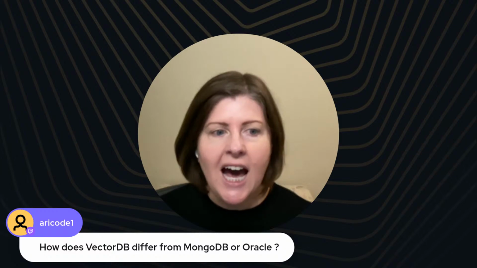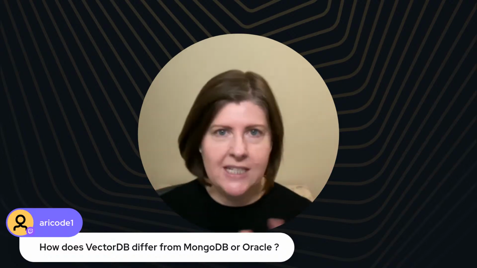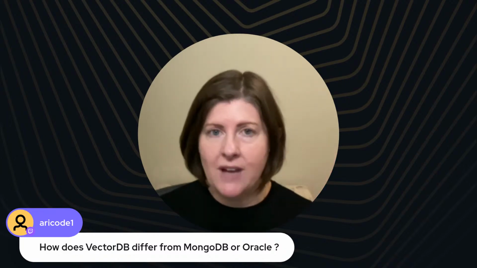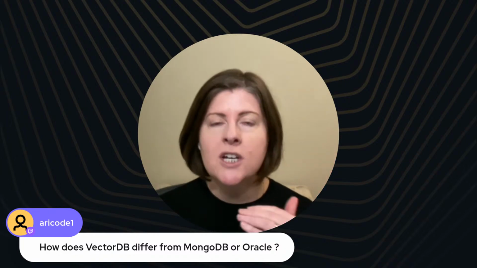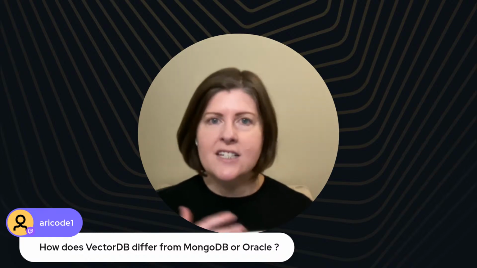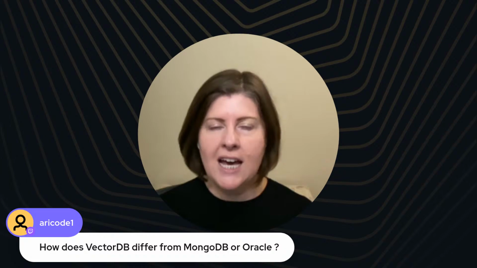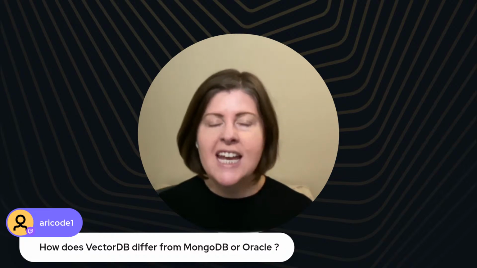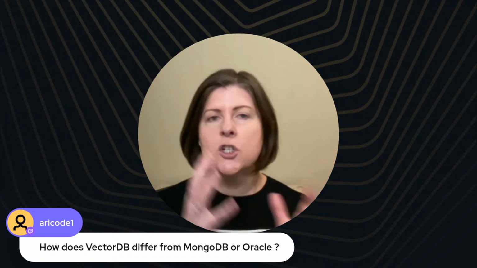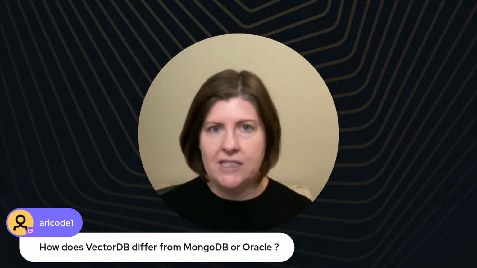So, okay, there's a really good question that's come in. How does VectorDB differ from MongoDB or from Oracle? Honestly, fundamentally, what all of us are doing is pretty much the same thing. There are multiple vector databases available to you. They will all allow you to do similarity search. Where they start to differ, and where Oracle differs from all of the others, is the ability to combine that similarity search or the vector search with other capabilities.